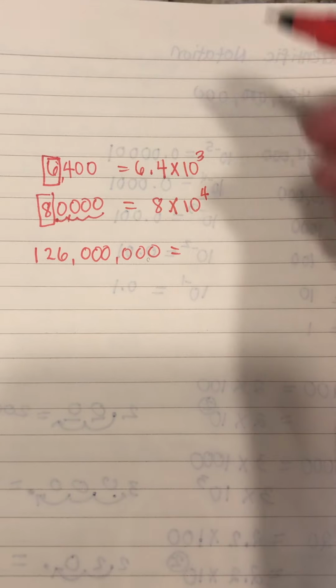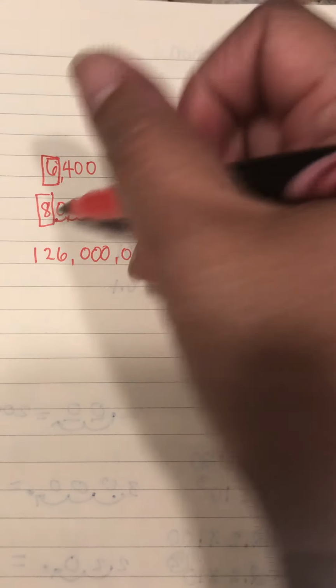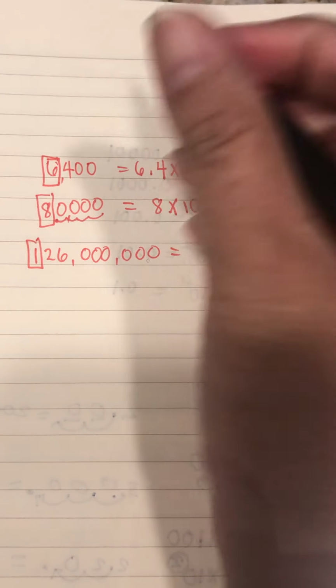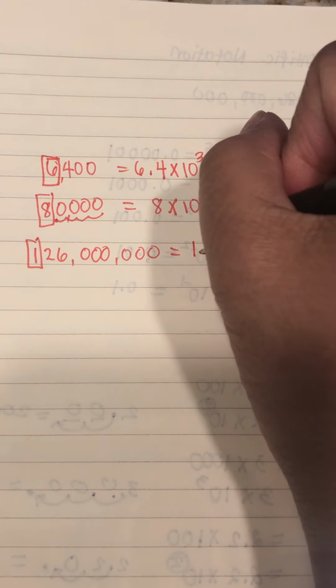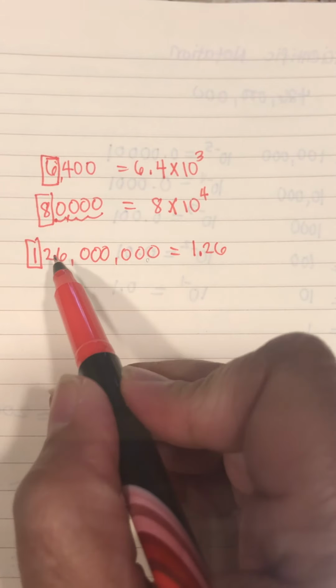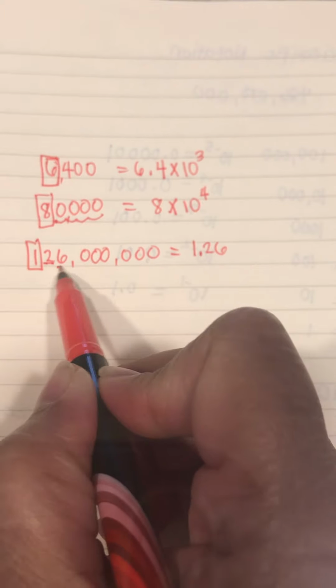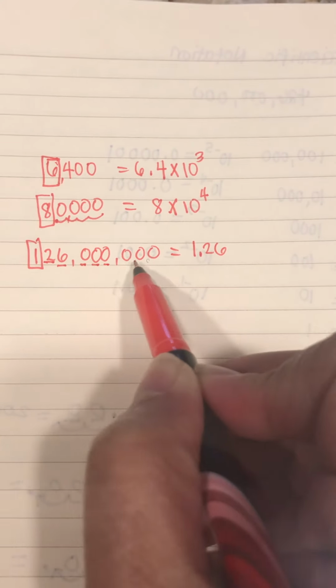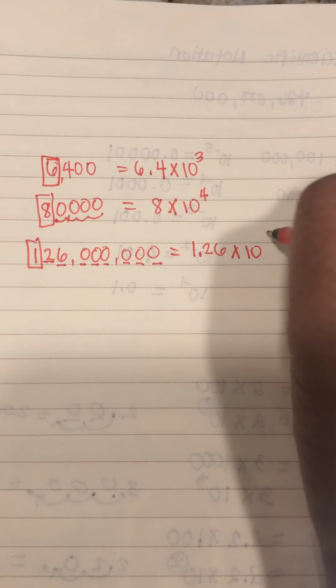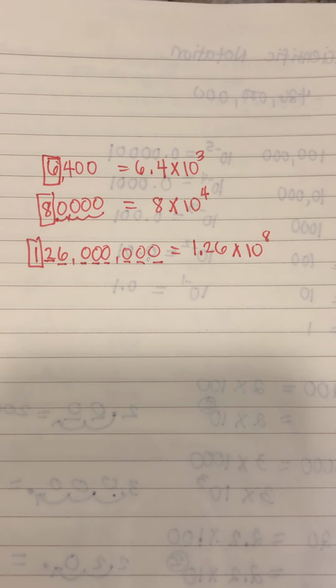That means I'm going to have my first digit and then copy all the rest of those non-zero digits. So 1.26. Then let's see how many steps we moved. 1, 2, 3, 4, 5, 6, 7, 8. So times 10 to the power 8.